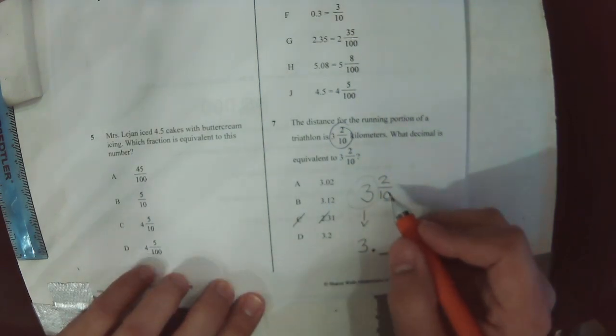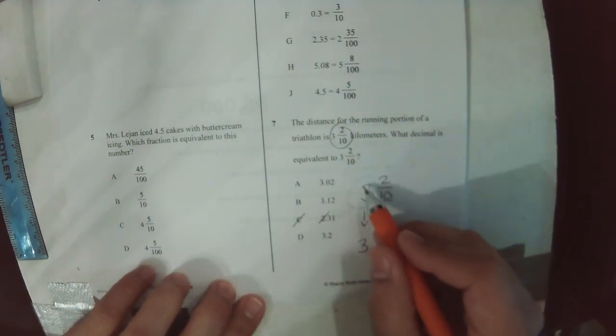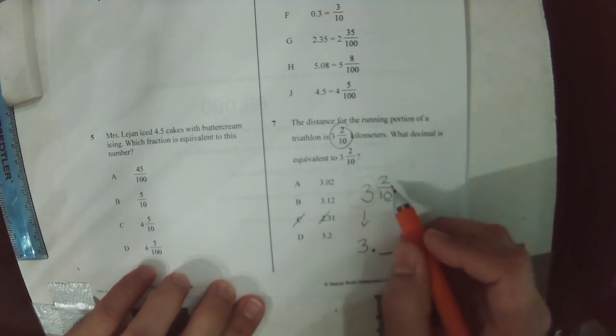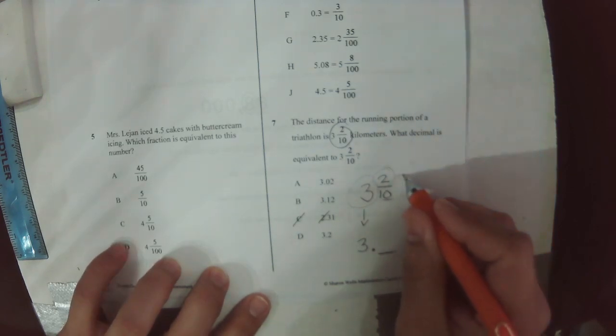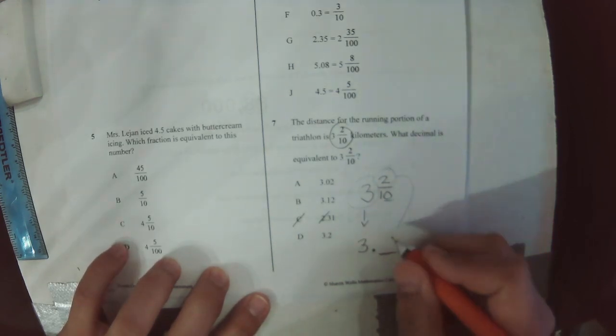The last place I check is my numerator, whatever number is on top of my fraction. The numerator does not change. It is not my job to change it. I'm going to take my numerator and put it after the decimal.